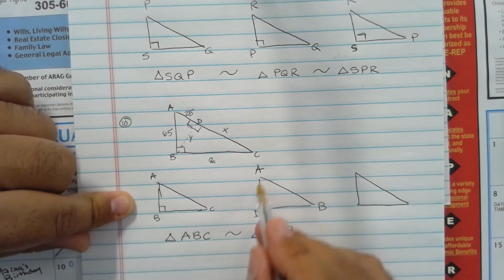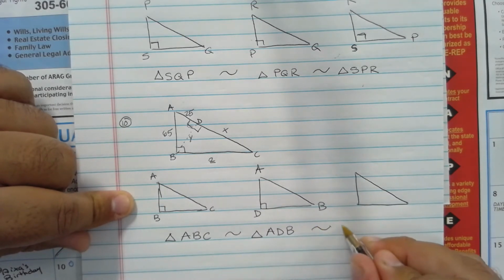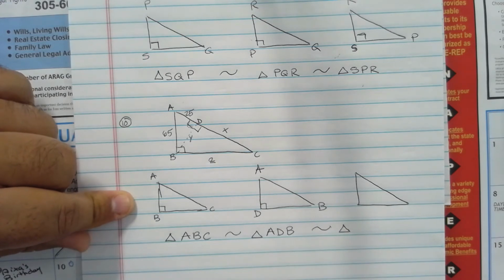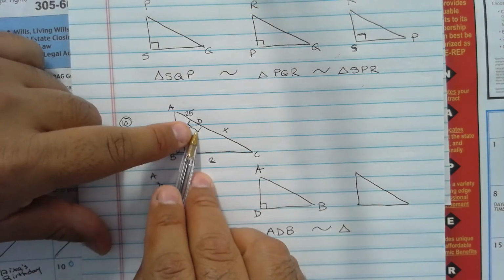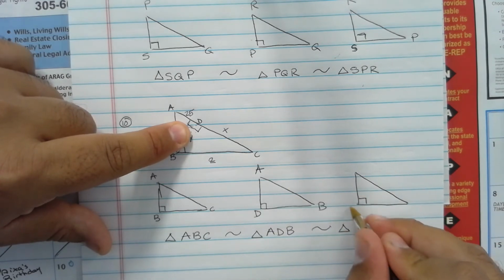If we say ABC, it has to be ADB. Oh, we'll do the third one now. It should have been DAB. Right? So we know that this is 90 degrees here, right? This has to be D over here.